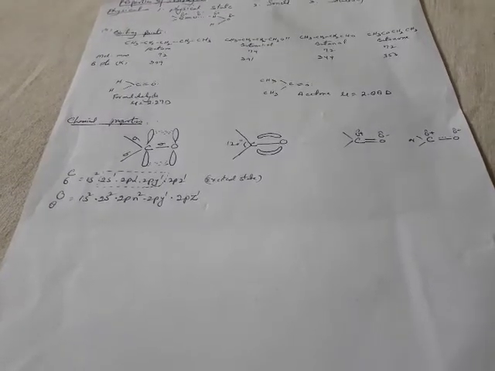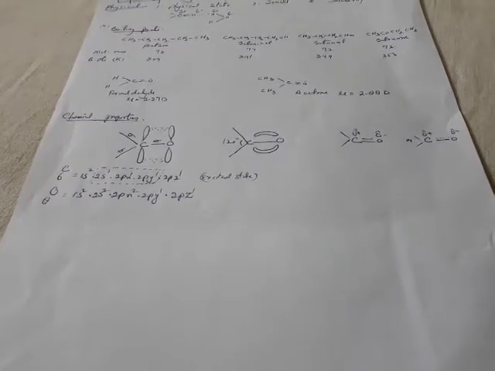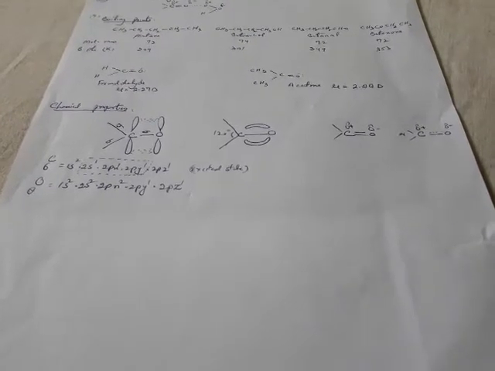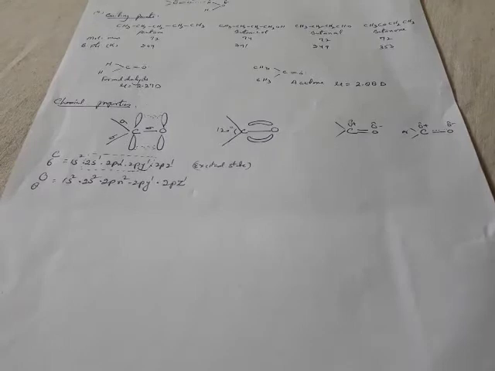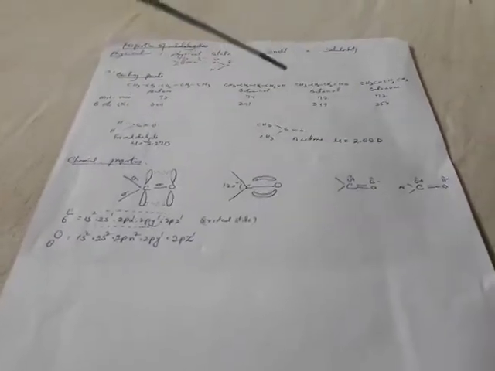Then we have another physical property, that is the smell. With the exception of the lower aldehydes, which have an unpleasant odor, the higher aldehydes and ketones generally have a pleasant odor, or a fruity smell. Then we have the solubility.